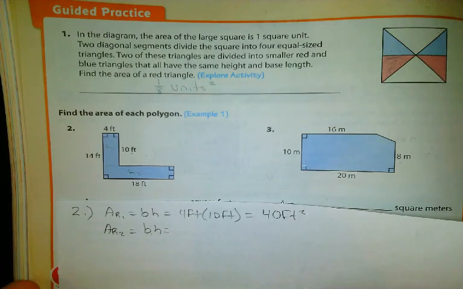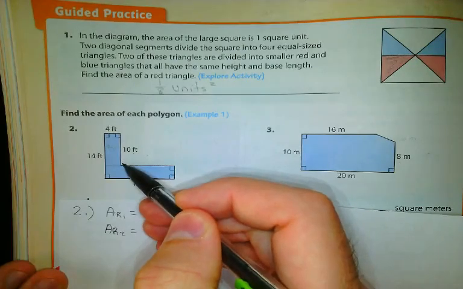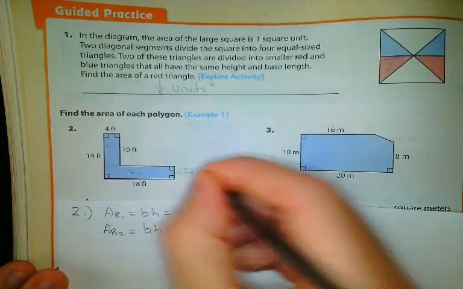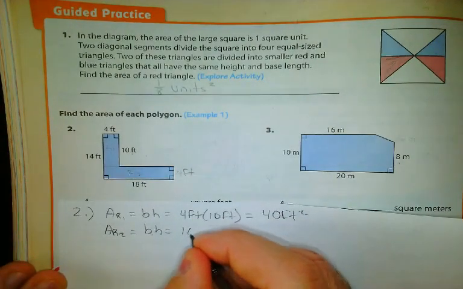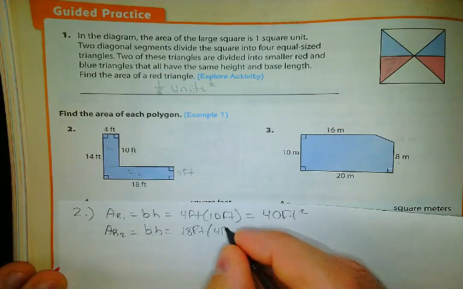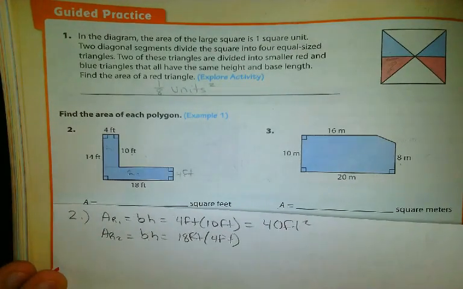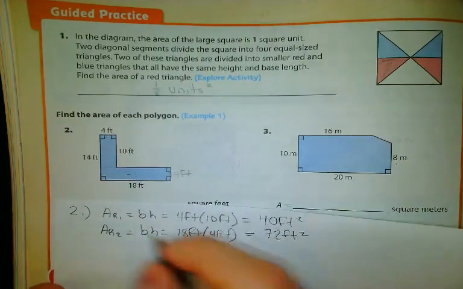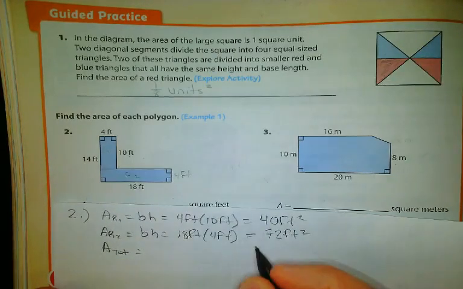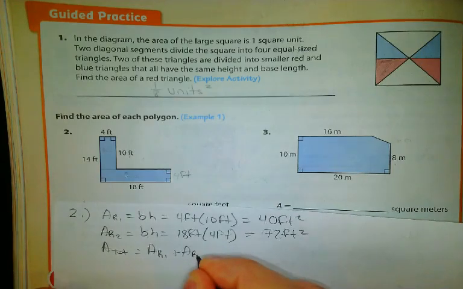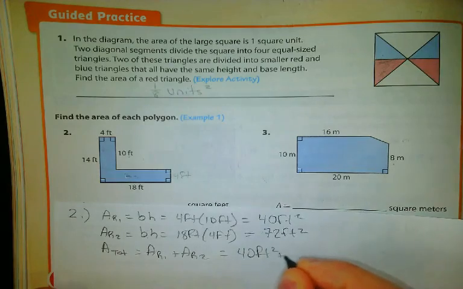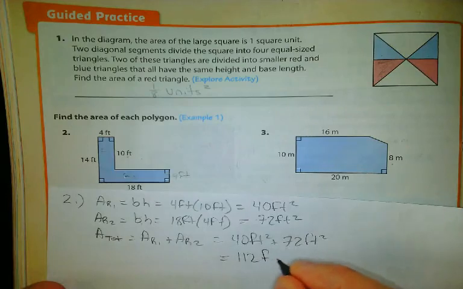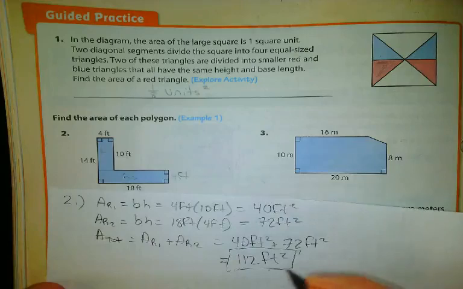Okay, so my second rectangle, what do we have? Well, if we notice that we have a height of 10 here for that first rectangle, but it continues on to give me a height of 14, that means that 14 minus 10, this height is 4 feet. Okay, so now we have a base of 18 feet times 4 feet. So 18 times 2 is 36, times 4 is 72. So now we have 72 square feet. I want to find the total, so area total is going to be AR1 plus AR2, or 40 square feet plus 72 square feet. 40 and 72, that's 112 square feet for our total area of this L shape right here.